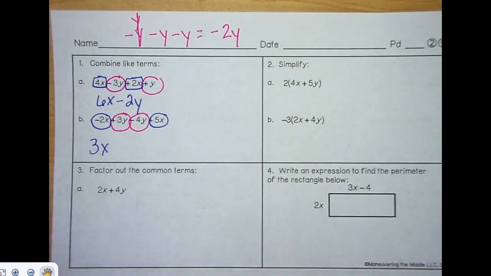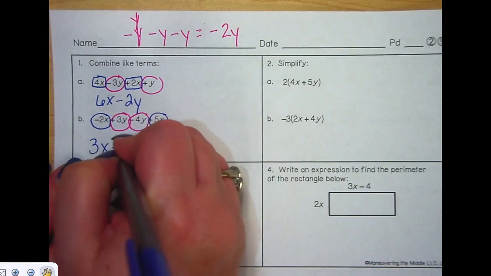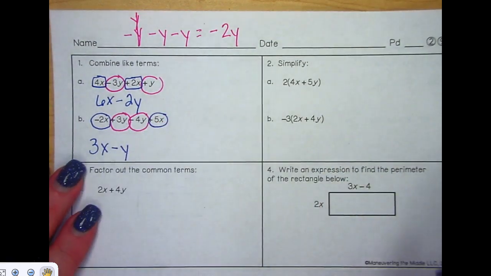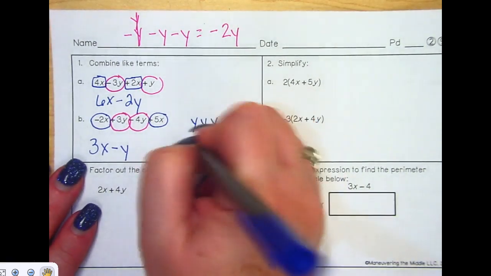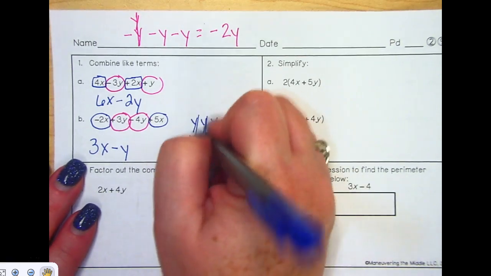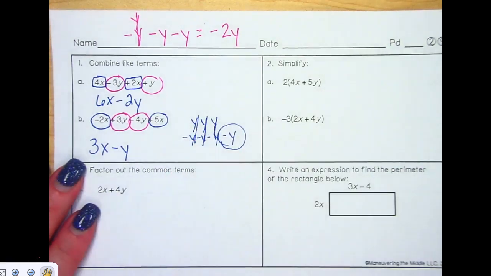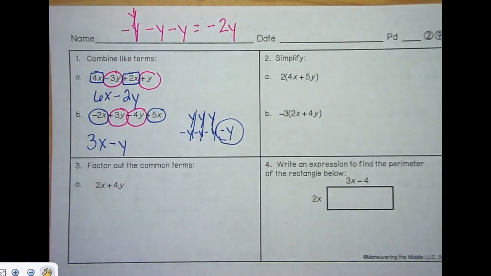Anybody know what we have there when we combine those like terms? What is it? Negative 1y. Do I write the coefficient 1? No, so it's just minus y. If you did not know how to do that, you could say 3 positive y's, 4 negative y's, cross off 0 pairs, and that's how you can see your answer, right? Questions about those?